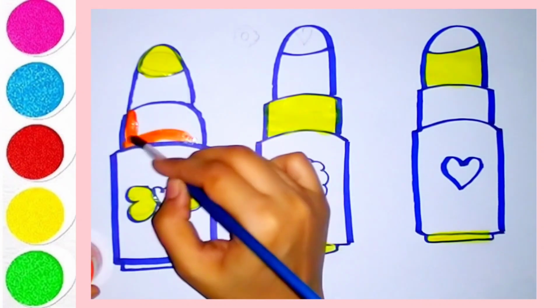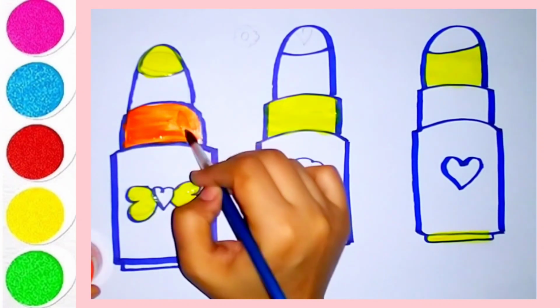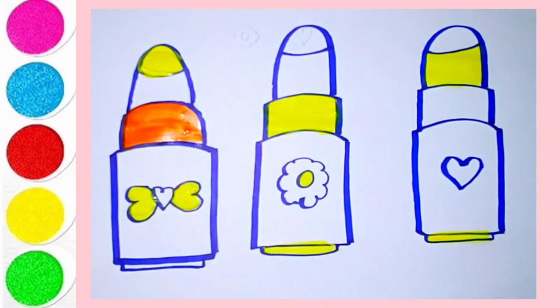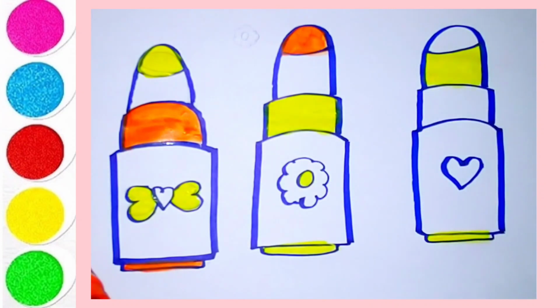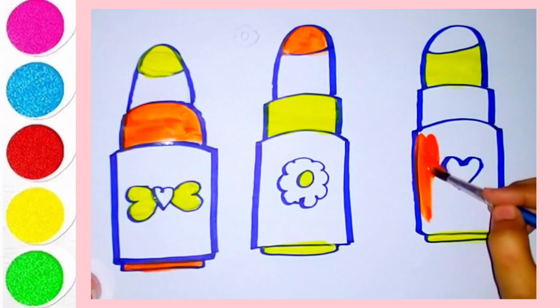Count the apples as they climb. 1, 2, 3, and take your time. Sing the letters in your song. The alphabet will take you along.